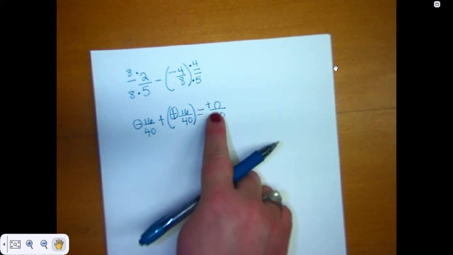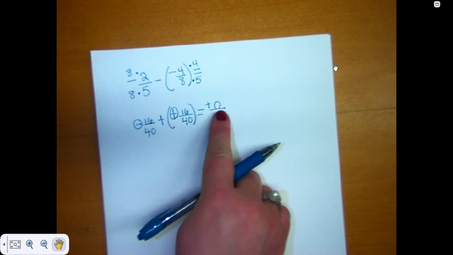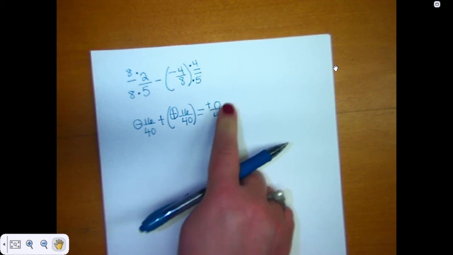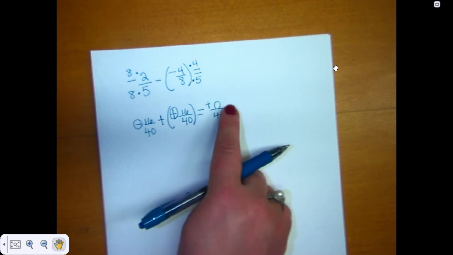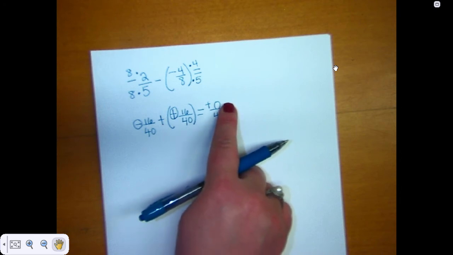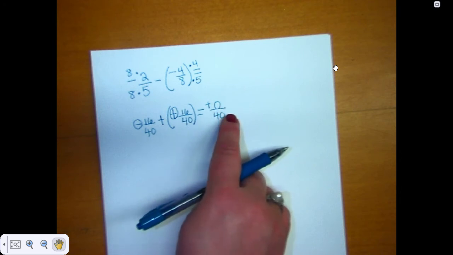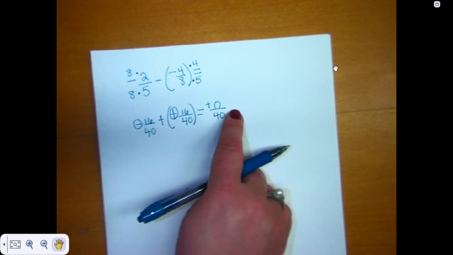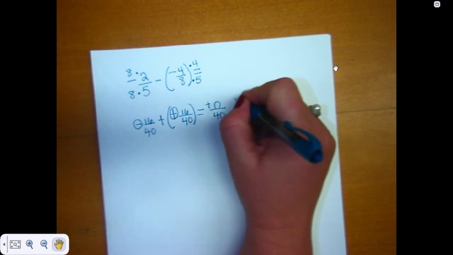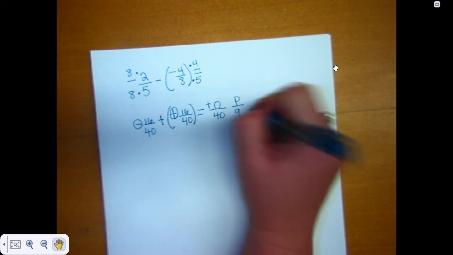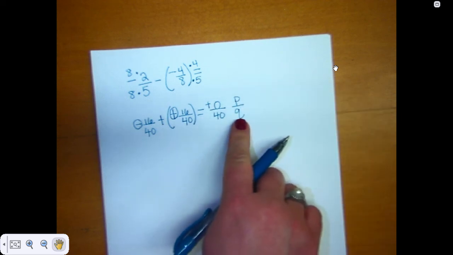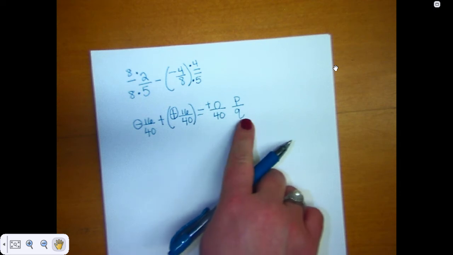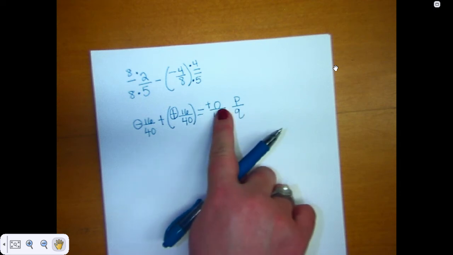So 0 out of 40. Part over whole. None of them are shaded, or none of them have been taken. So this is okay. It is a rational number because of P over Q. It's only not a rational number if Q is 0. So this is an acceptable answer.